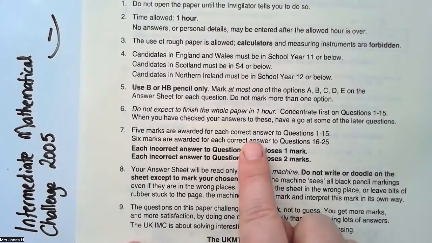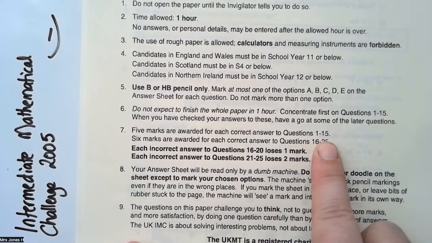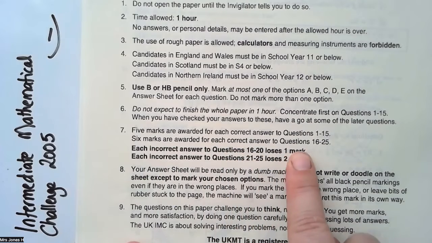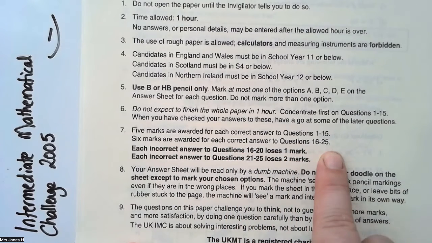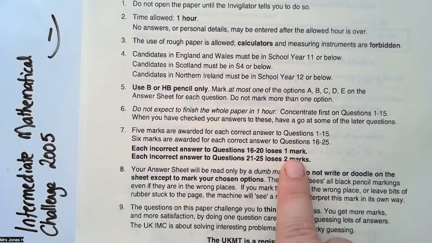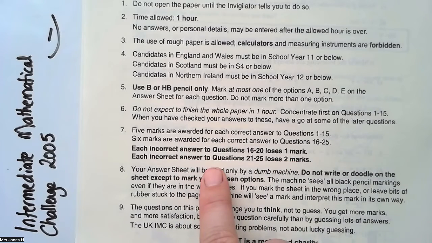5 marks are awarded for each correct answer to questions 1 to 15. 6 marks are awarded for each correct answer to questions 16 to 25. There are marks lost for incorrect answers.